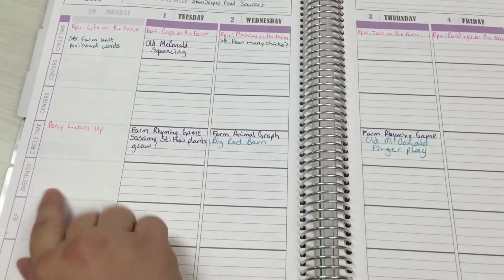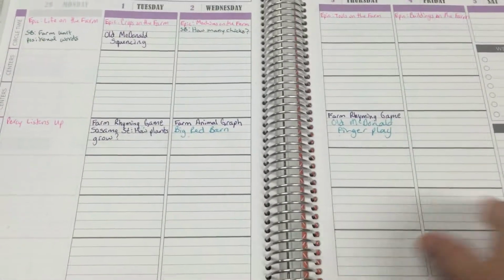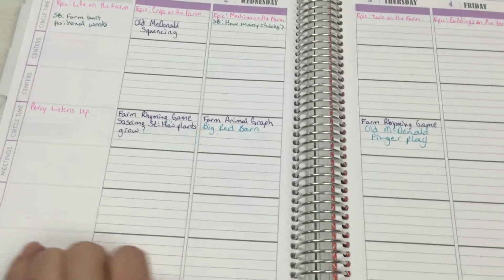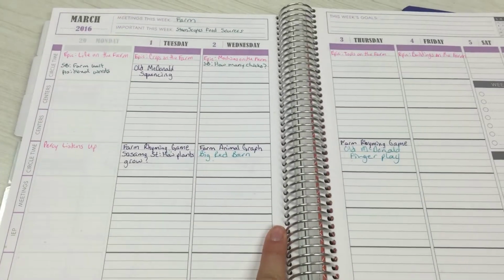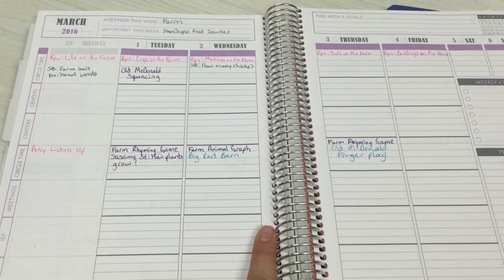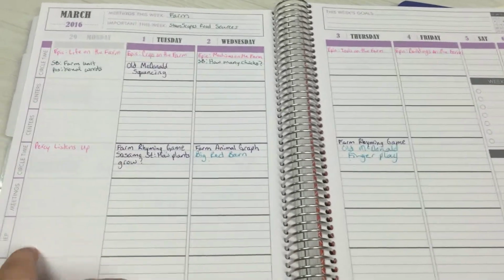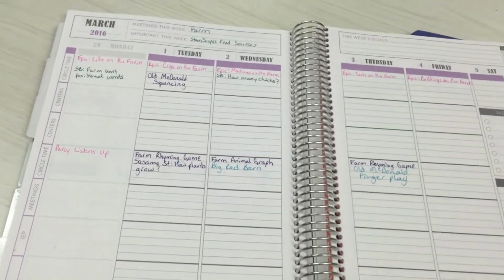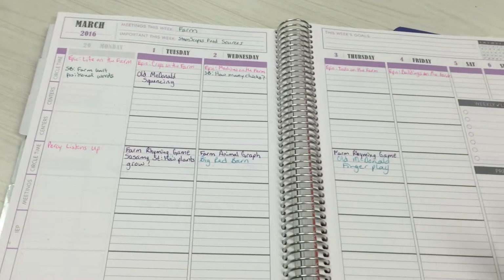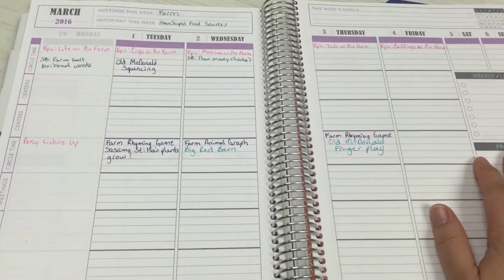my second circle time, any meetings I have for the week, and IEPs. I don't use the IEP section very much. I mean, I work with my IEP kids every day. I don't find that I need to plan it out because I have to work with them every day. So I stopped writing it in there.